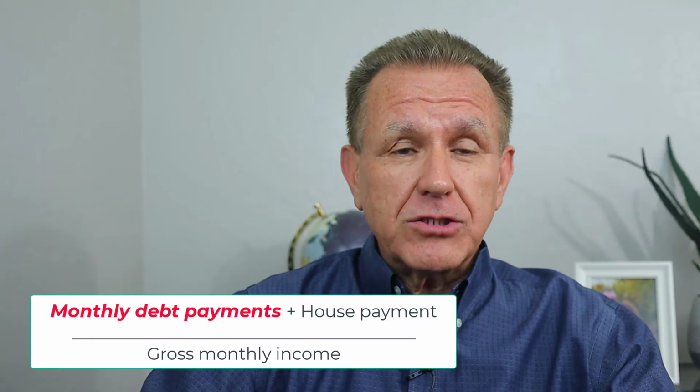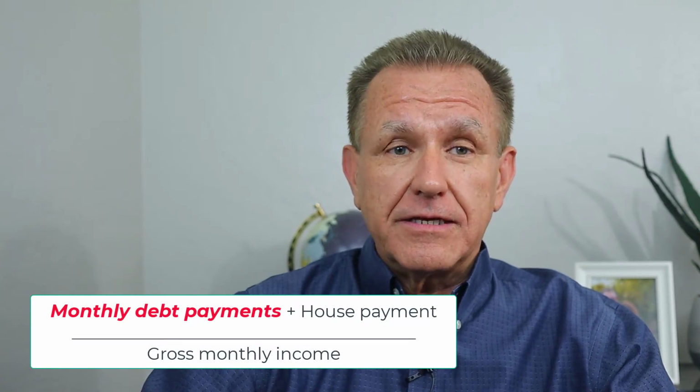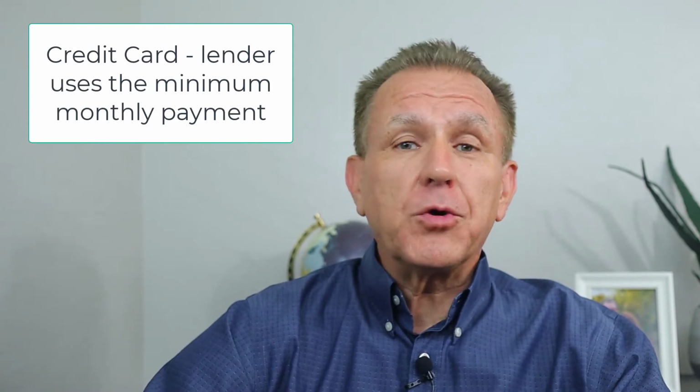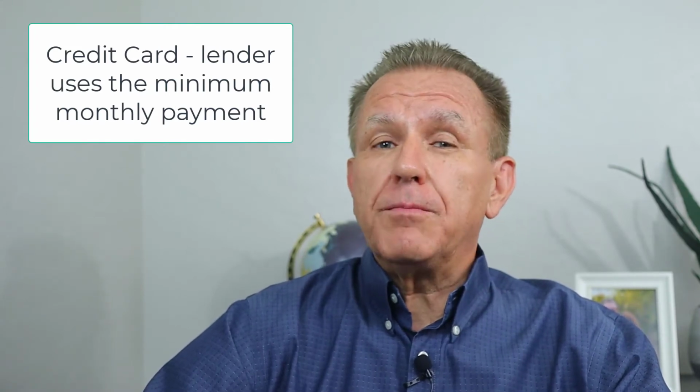Now let's back into what you can qualify for by first figuring your debt payments besides the house payment that will go into the debt-to-income, or DTI, ratio. A common one is a car payment, and there's probably a credit card out there also. Remember, for a credit card, the lender will use the minimum payment, not the total balance. Next, you have to include monthly child support and alimony if applicable, tax lien payments, and student loan payments. Call this the borrower's debt payments minus the house payment.